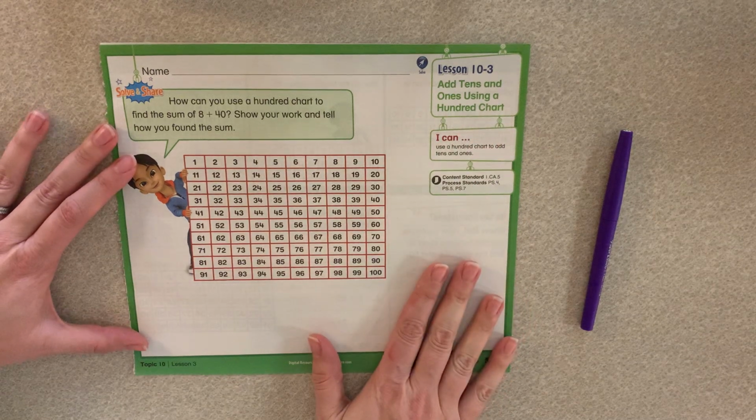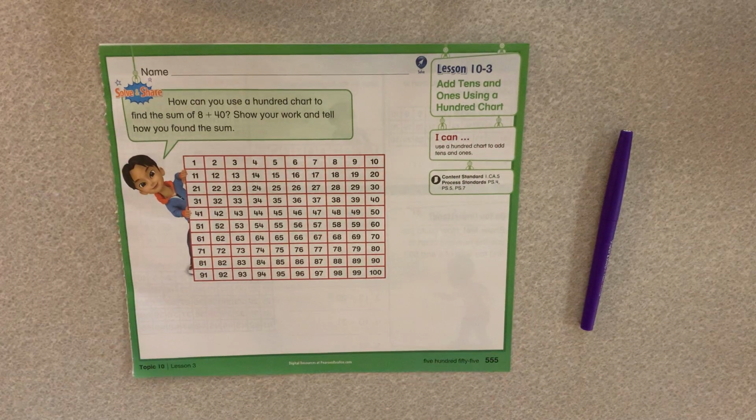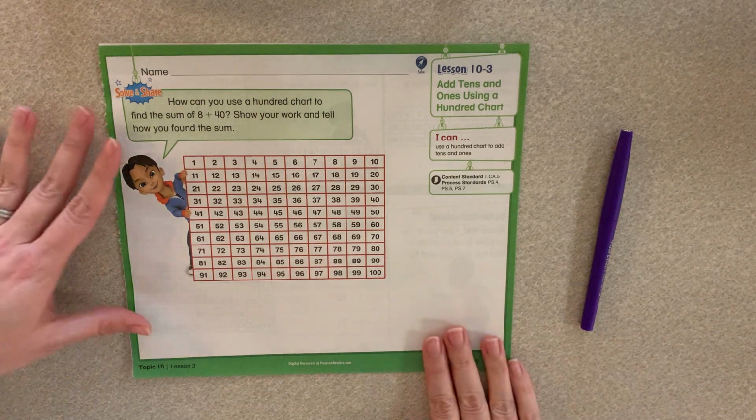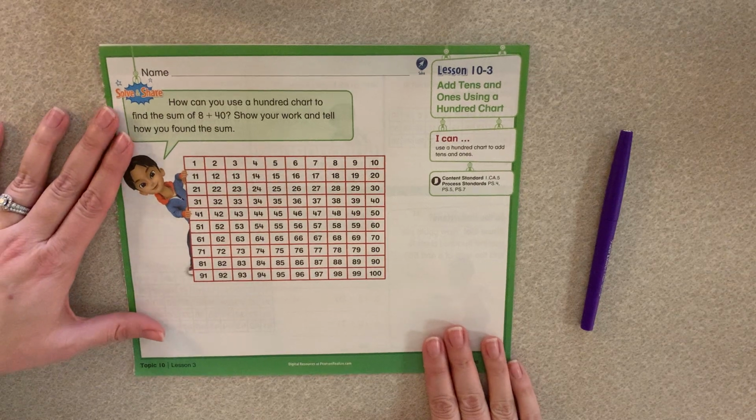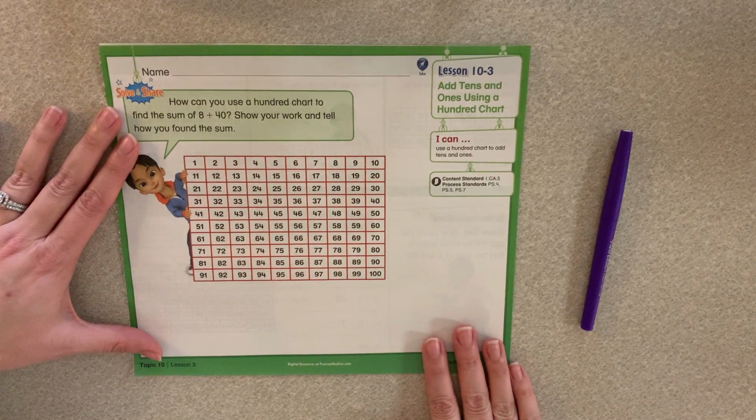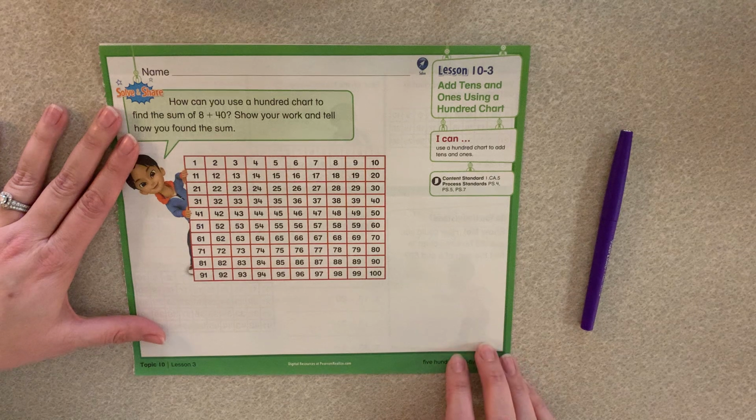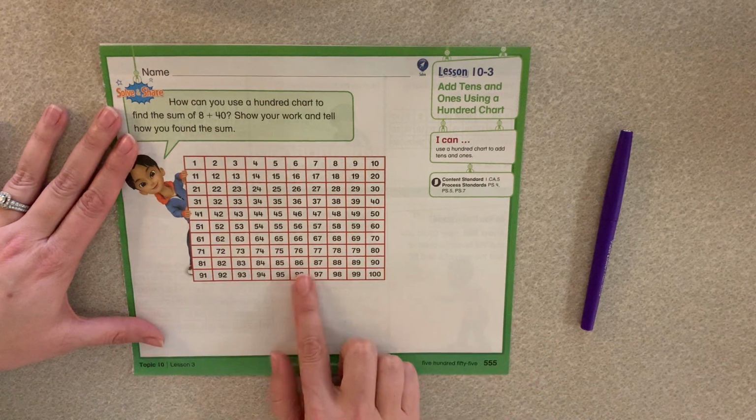All right, so this week we've been learning about adding tens and ones, and we've been using some different things. We have used our place value blocks. We have used some mental math, okay? And we've also drawn some pictures. But today we're going to talk about using a hundreds chart.